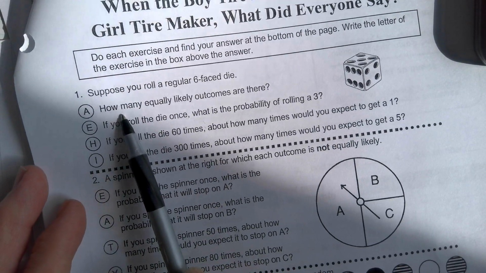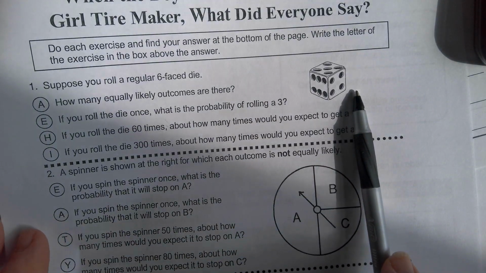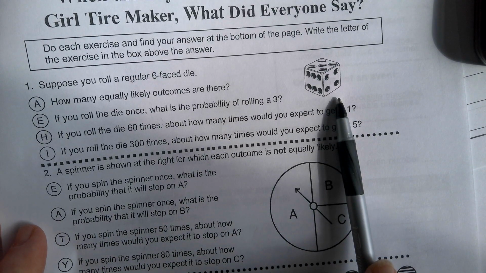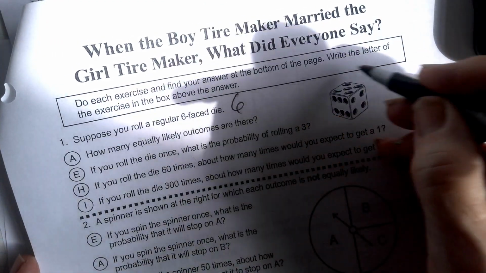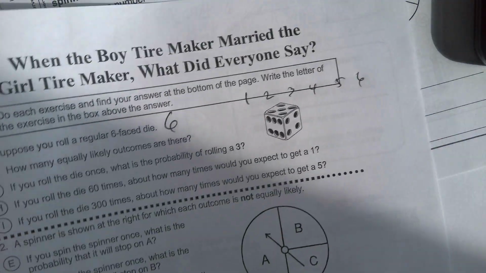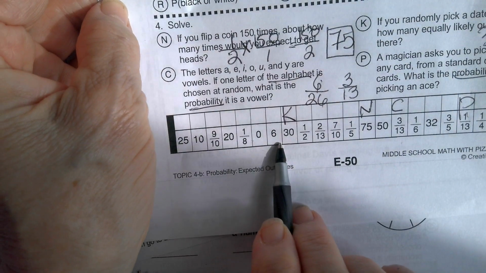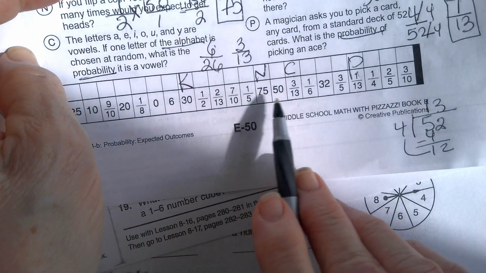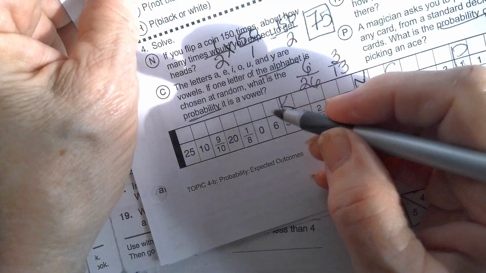All right, on this one, how many equally likely outcomes are there? So this is like the April one. How many possibilities could you land on with that dice? 6. So there are 6 possibilities. And by the way, you could get a 1, a 2, a 3, a 4, a 5, or a 6. Then find that answer. That goes right here. So that 6 is the A. There's a couple of these whole numbers, that 30, the 50, that might be similar to that. Anyway, what was that answer? 6. And that was the letter A.